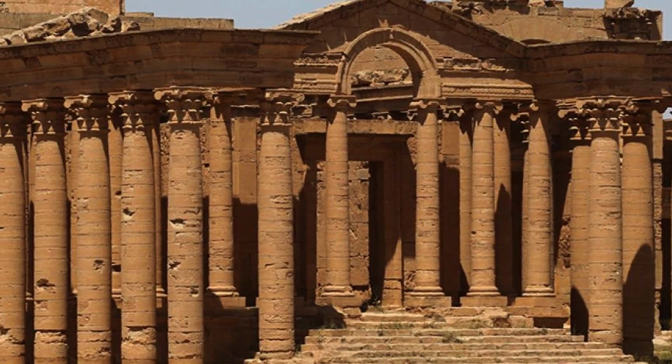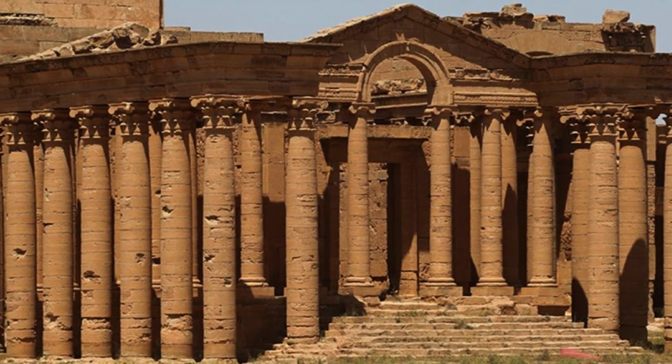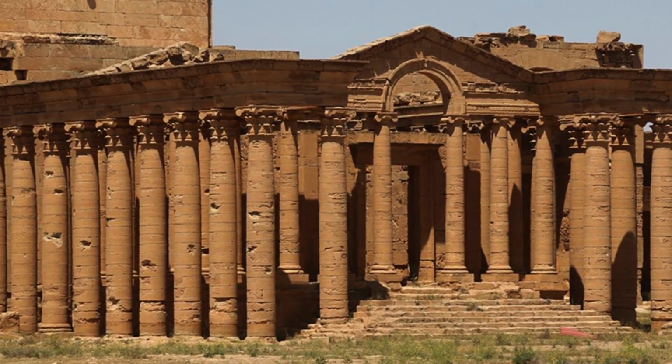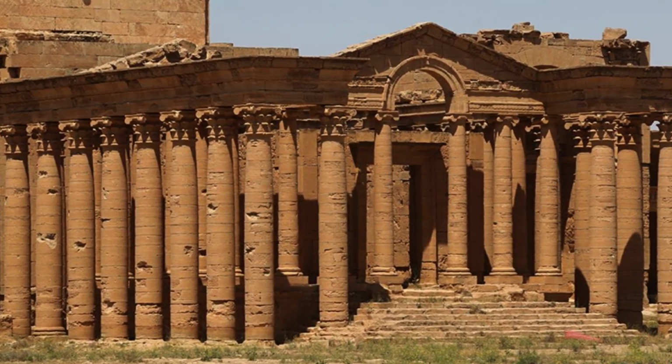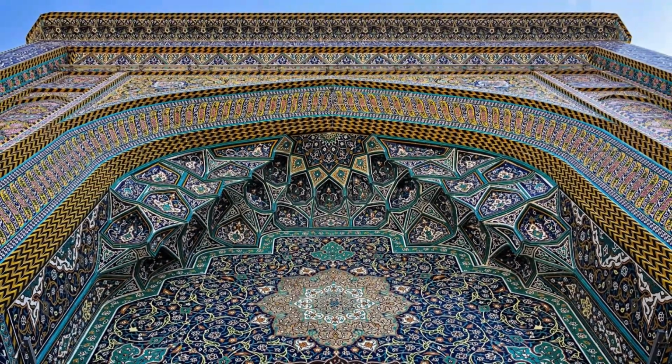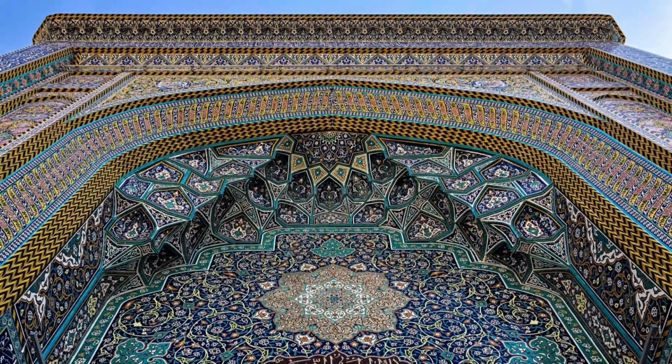Archaeological sites. Iraq is dotted with numerous archaeological sites, including the city of Ur, associated with the biblical figure Abraham, the ancient city of Babylon, known for the Hanging Gardens and the Code of Hammurabi, and the Assyrian cities of Nineveh and Nimrud. Art and architecture.